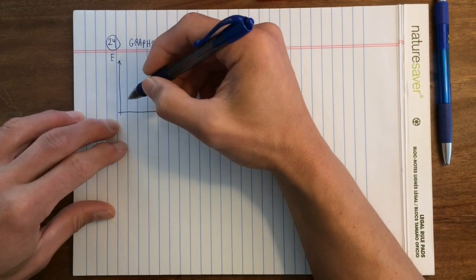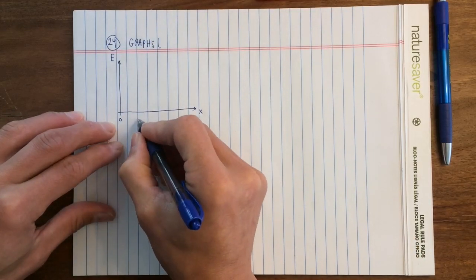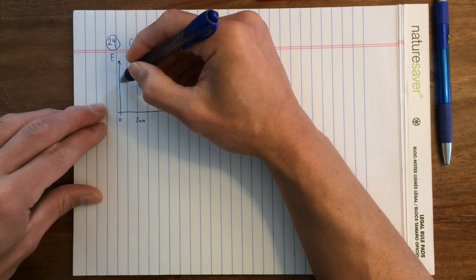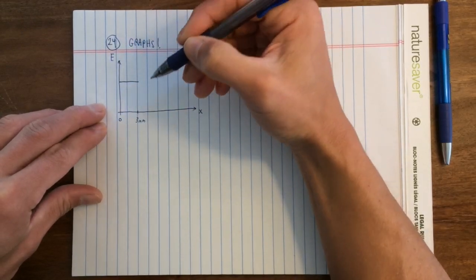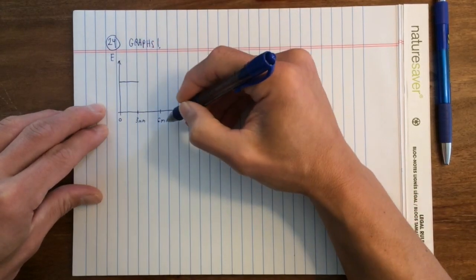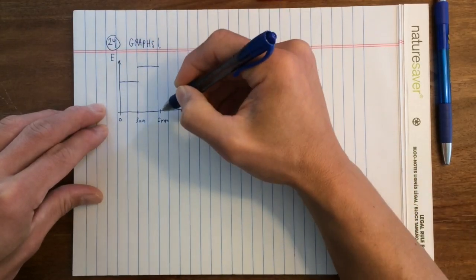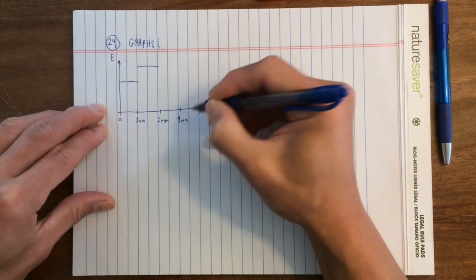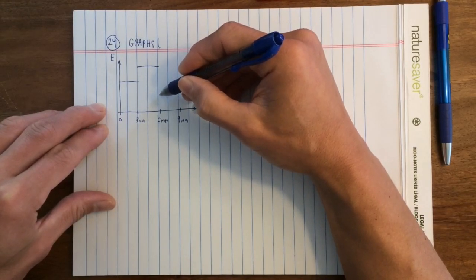And the graph is kind of strange. It says that between x equals 0 and x equals 3 millimeters, the value of the electric field is constant until the 3 millimeter mark. But between 3 millimeters and 6 millimeters, the electric field is bigger. So I'll draw it up here. And then from 6 millimeters to 9 millimeters, the electric field actually has the smallest value. I'll draw it here.